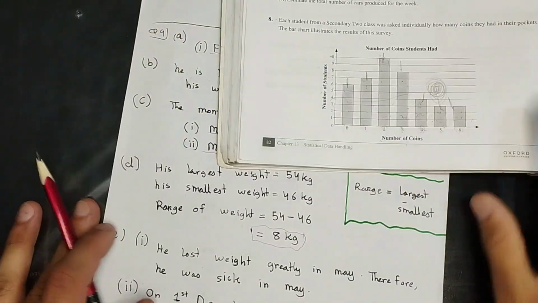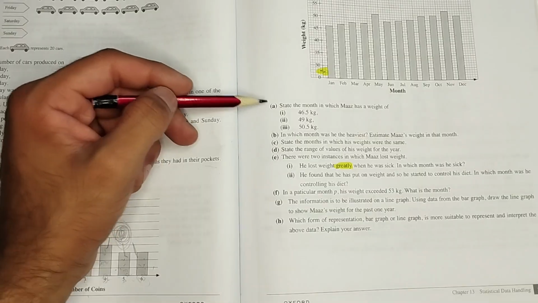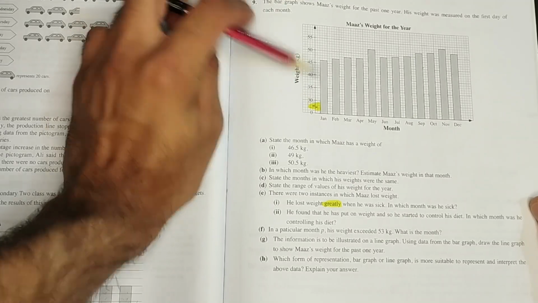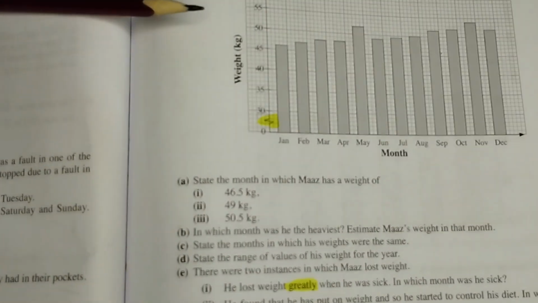Then question number 9. It looks difficult as it has a lot of parts, but this is really simple and easy. You just have to understand the graph properly. One thing that I really want you to understand is this symbol here. Let's focus on the bar here a little bit.